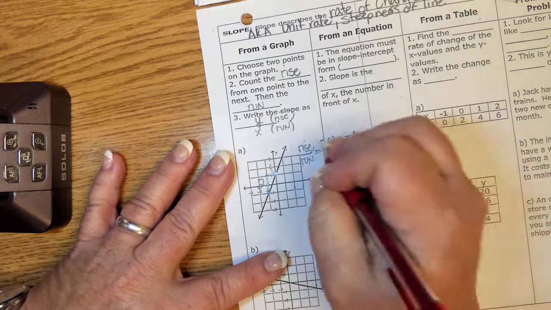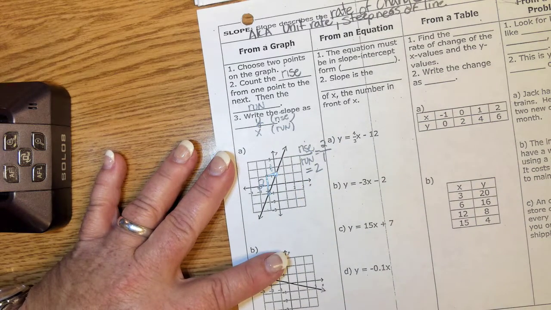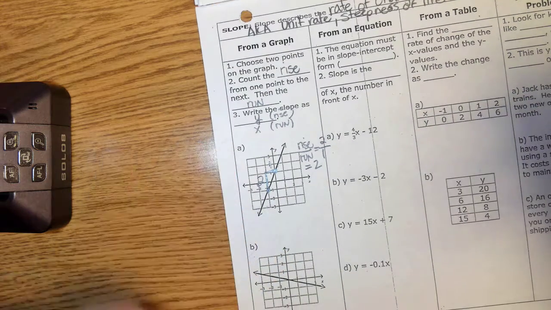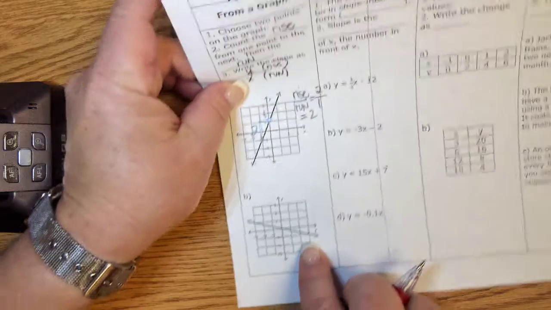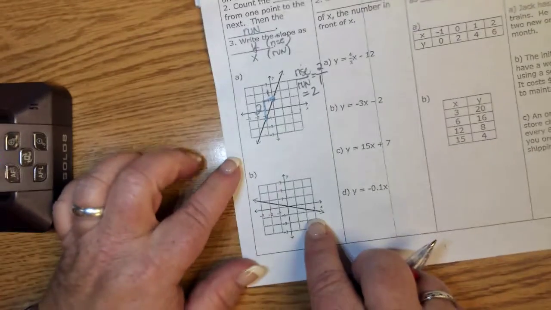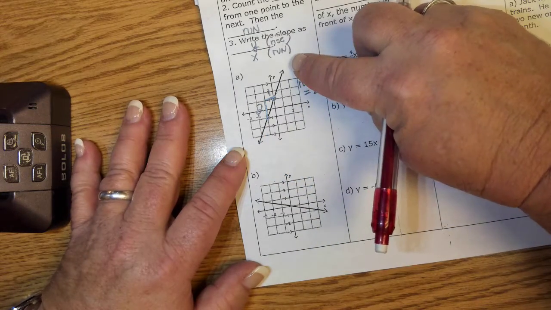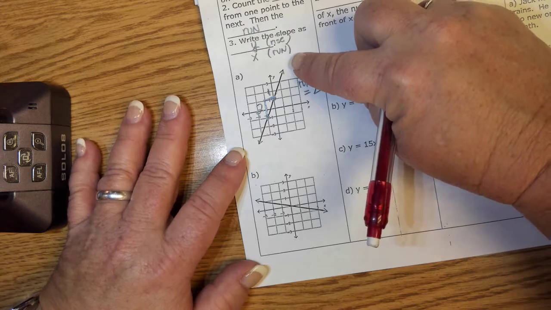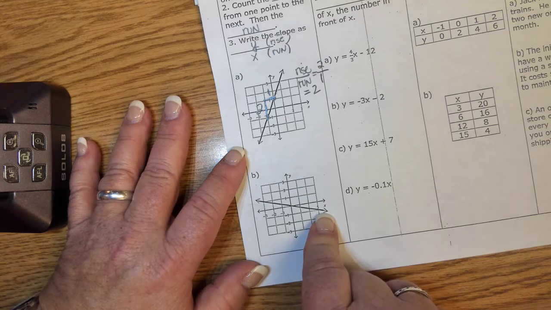Okay? Now, we'll talk about an equation in a minute, and we'll get to that. I shouldn't throw it out there quite yet. Now, the thing you need to know, when you have a line that is in this direction, there's a difference. This kind of line going up from left to right is a positive slope. If your line is going down from left to right, it is a negative slope.